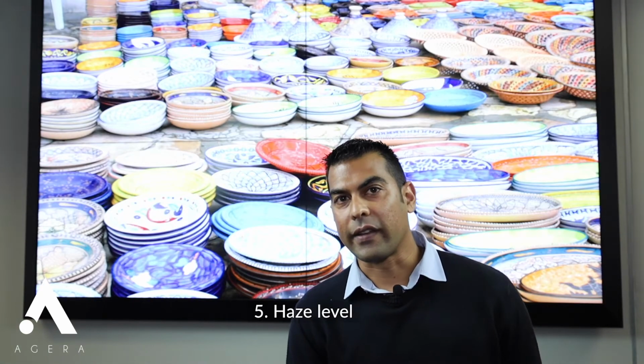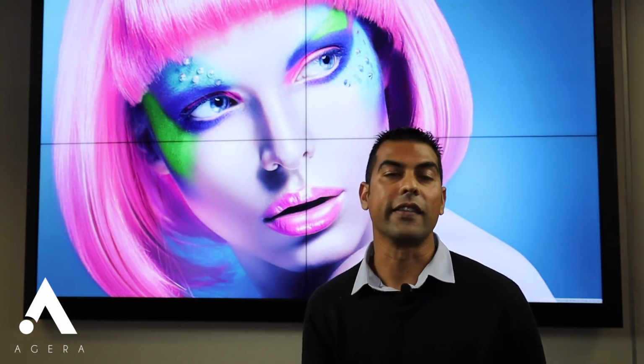Lastly is the haze level. Now, what you guys can't actually see is there's a whole bunch of studio lights that's around me, and haze level refers to the ability of the screen to reflect and diffuse the ambient light around it. So you'll see from the image on the screen at the moment is that you can't actually see most of this ambient light because it's quite a high quality screen that is doing a really good job of diffusing the light rather than reflecting it right back at you.